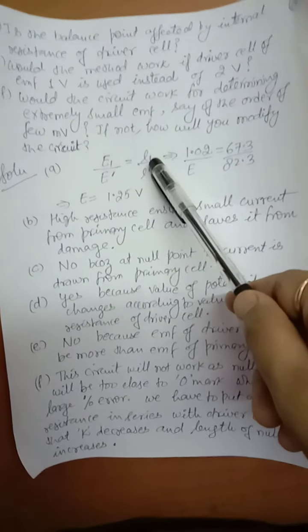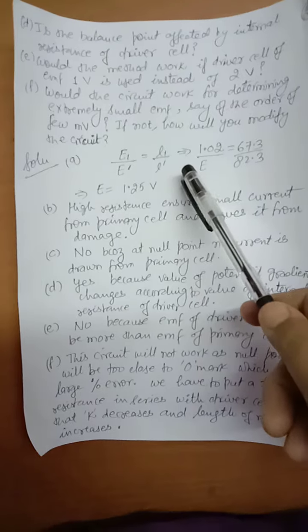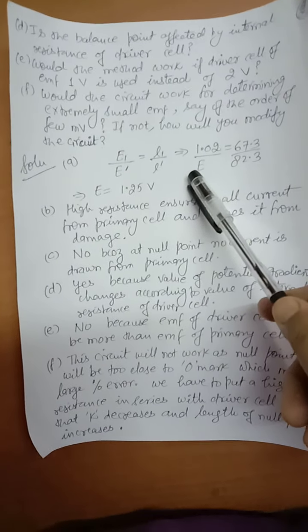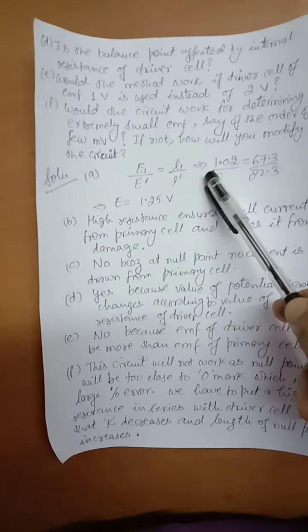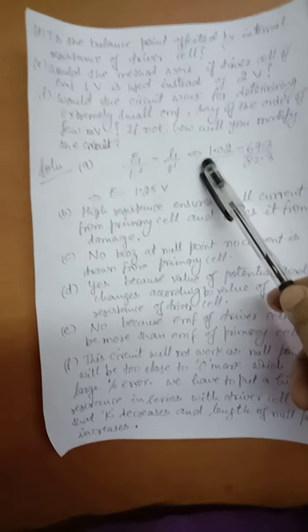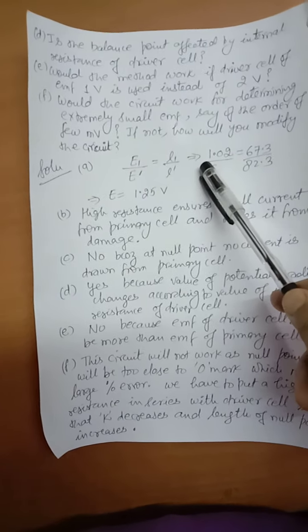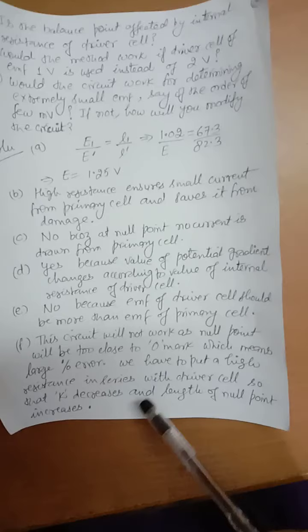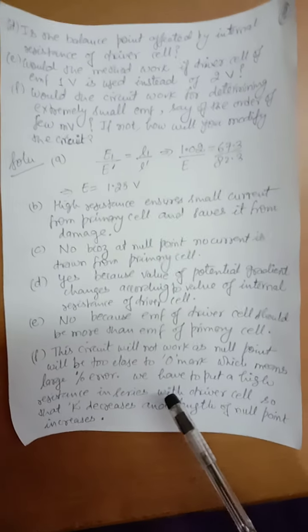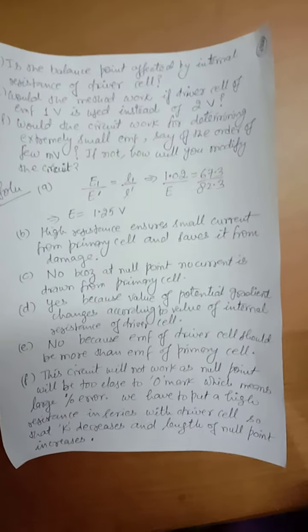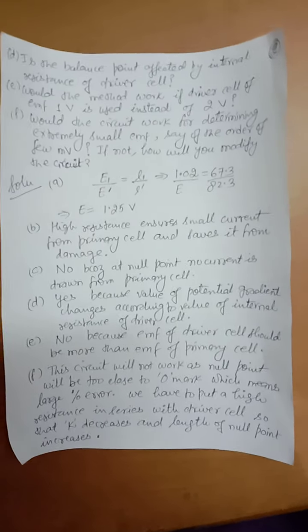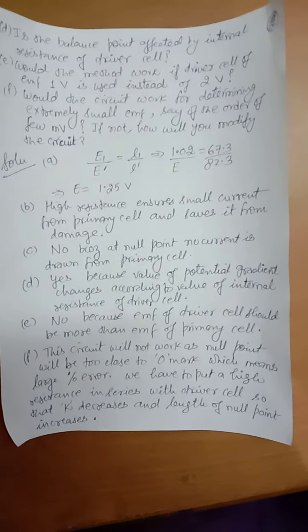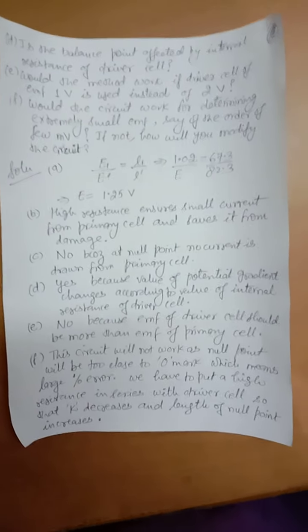And last part, if the value is of the order of millivolt, then for that case the value of null point will be very small. So we can say very close to the 0 mark of the scale. In that case the percentage error will be very high. So in order to reduce the percentage error, we have to connect a very high resistance in series with the driver cell, so that the value of K becomes very small and accordingly the value of length increases.